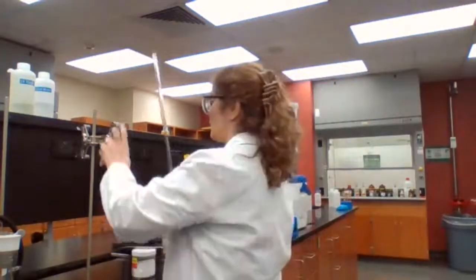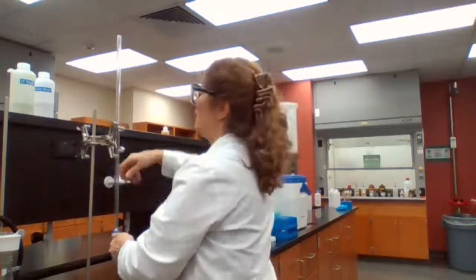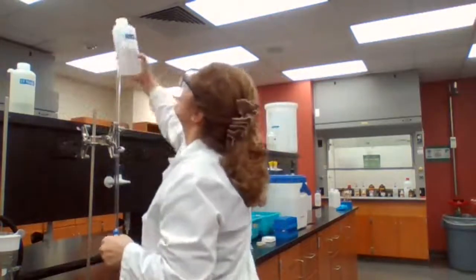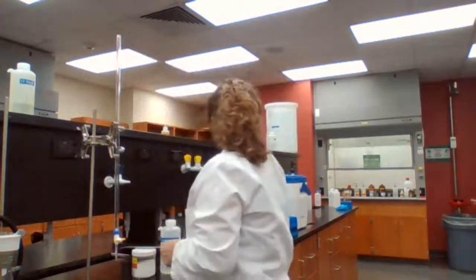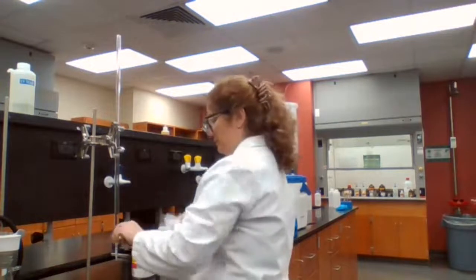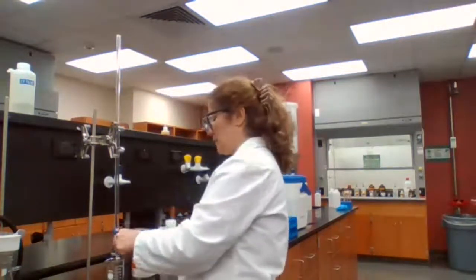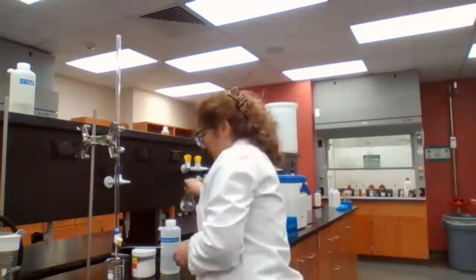Set up a burette, okay? I always like to make sure that the burette is working, so I add some water and drain it to make sure it's working. Good. What is the next step?